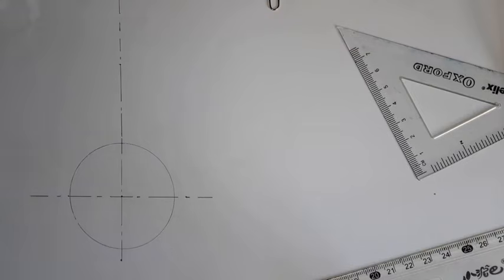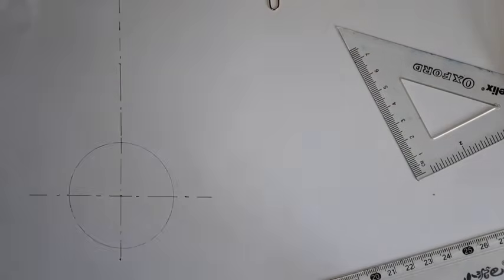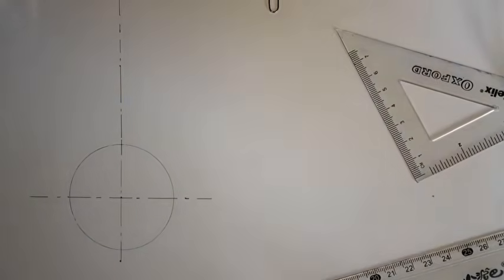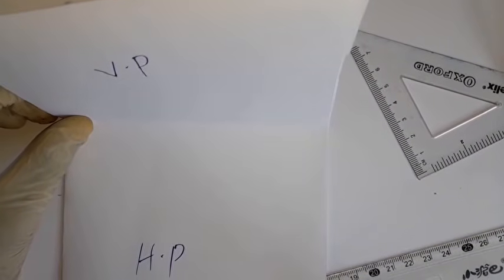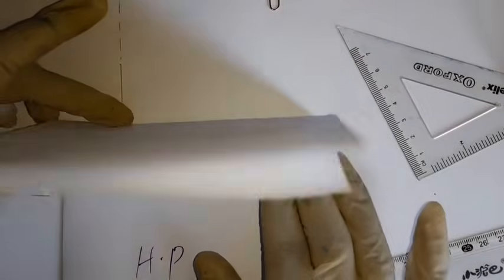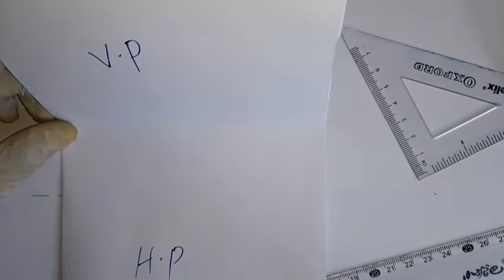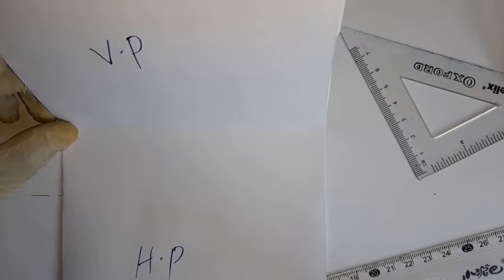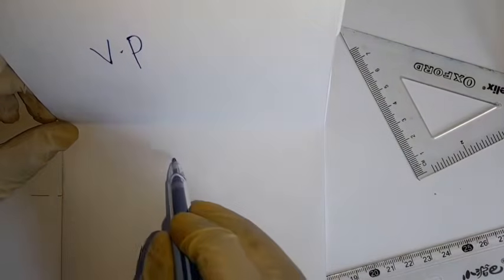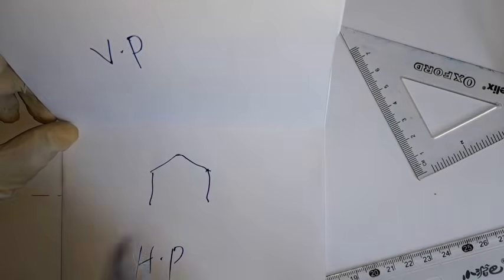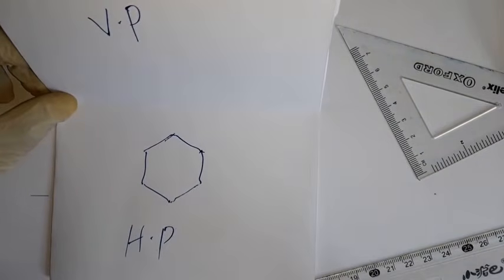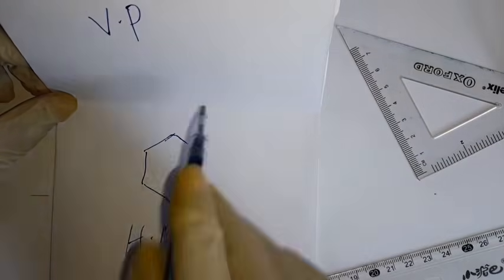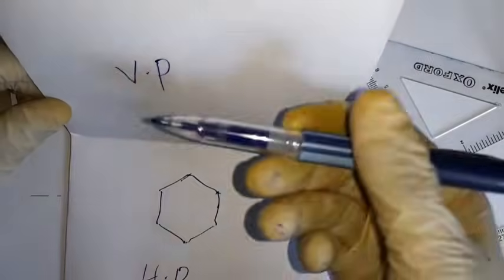Let me just draw an illustration. If these are two planes and you have a hexagon so that two sides are perpendicular to the VP, this one is the vertical plane and this one is the horizontal plane. So we expect our hexagon to appear this way so that two sides, this side and this side, are perpendicular to this VP. So this is how our plan for a hexagon will look like, because this one is the vertical plane and this is the horizontal plane.